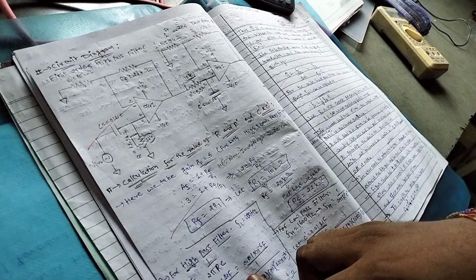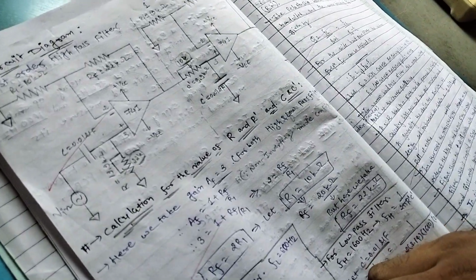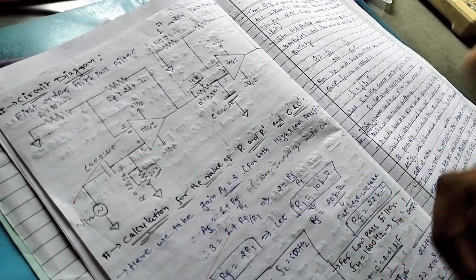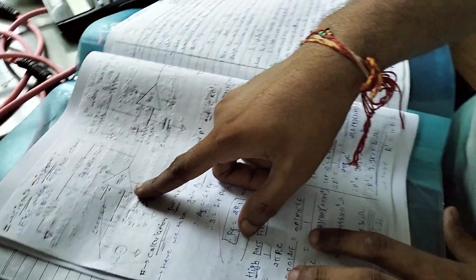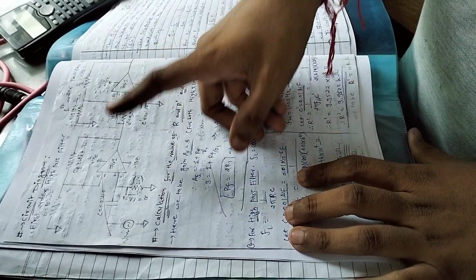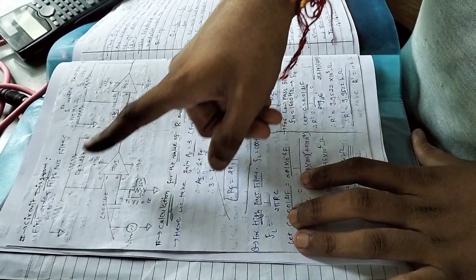Hello students, today we will be discussing how to make a band pass filter. Basically, a band pass is divided into two parts: first is the high pass and second is the low pass. First we see the circuit diagram of how to make a high pass.